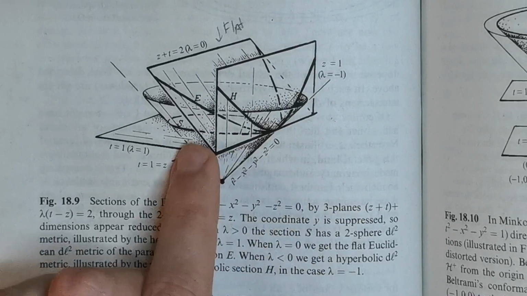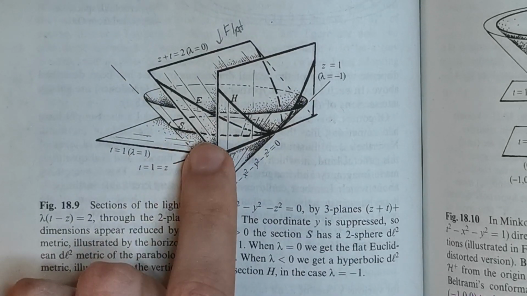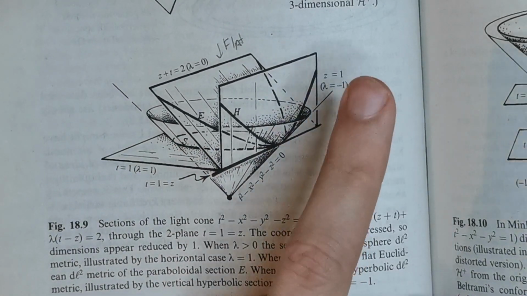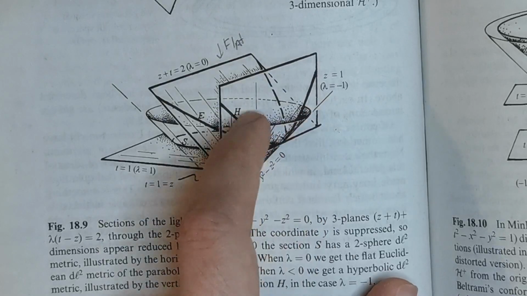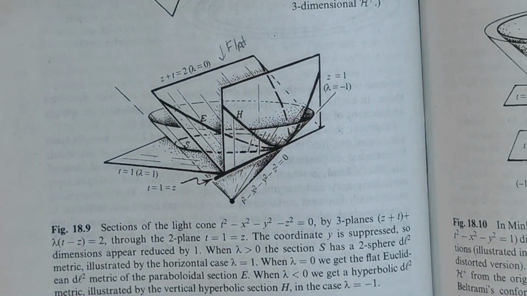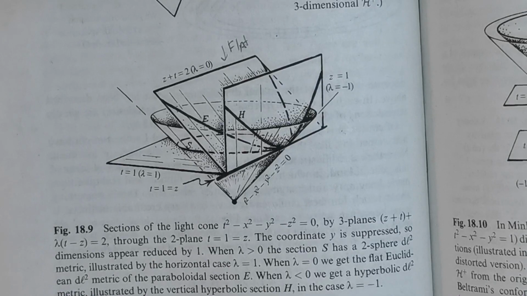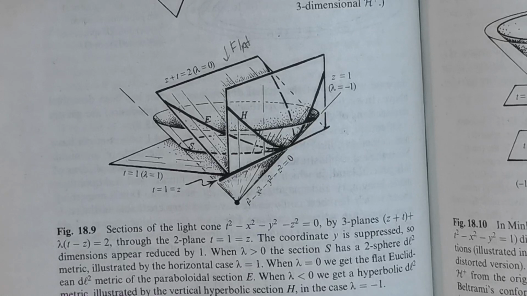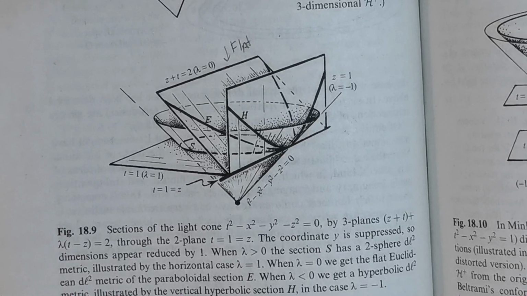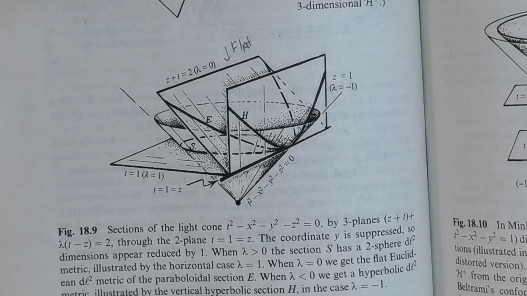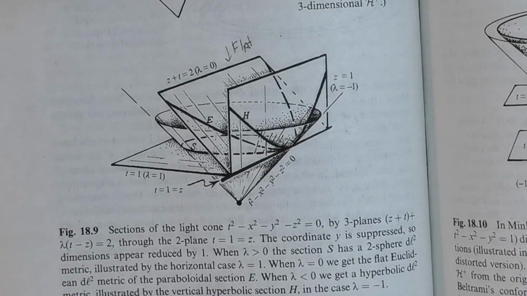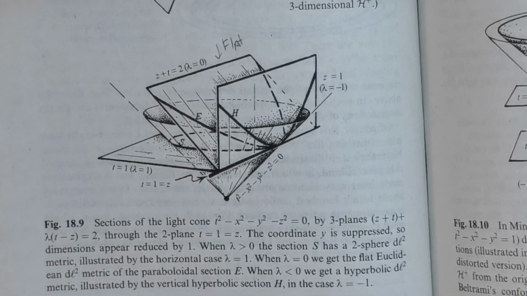Probably in the case of positive lambda, we will have some kind of spherical geometry, and if lambda is negative, we will have hyperbolas as intersections. So the basic idea is that different planes will intersect our cones in three different conic sections, and those sections are ellipses, parabolas, or hyperbolas. Okay.